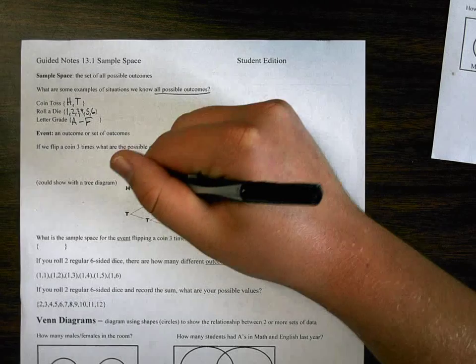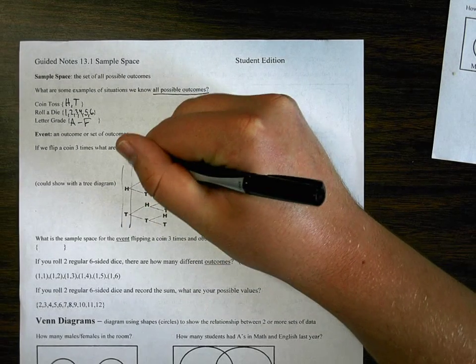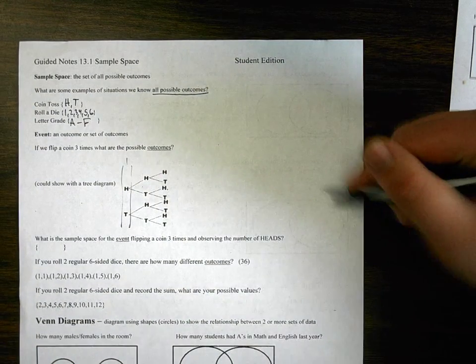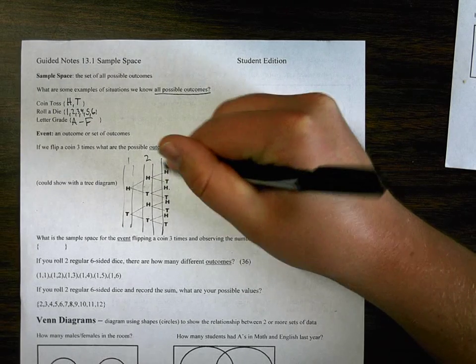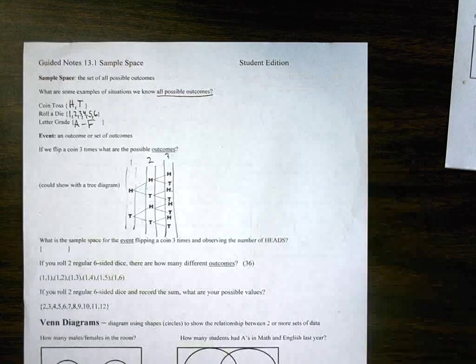So this here is our first toss. This here is our second toss. And this here is our third toss.